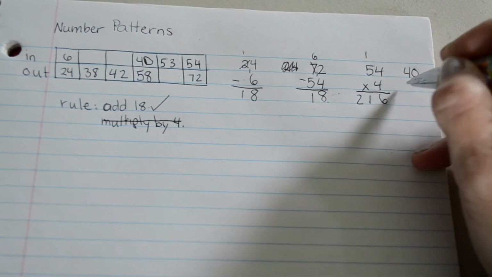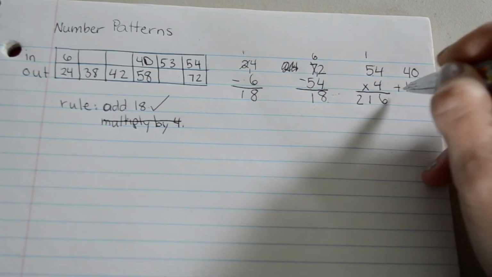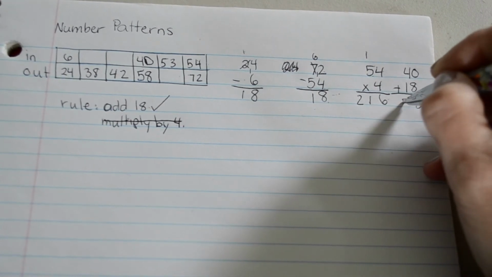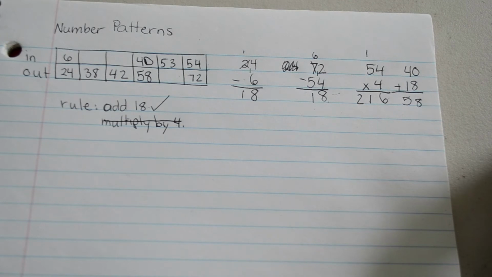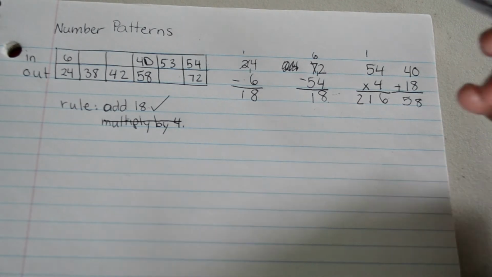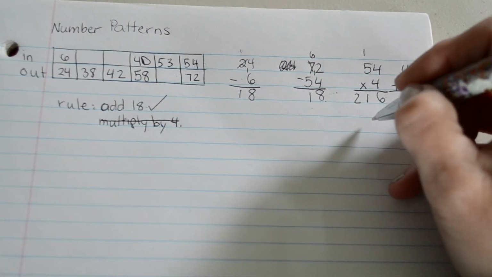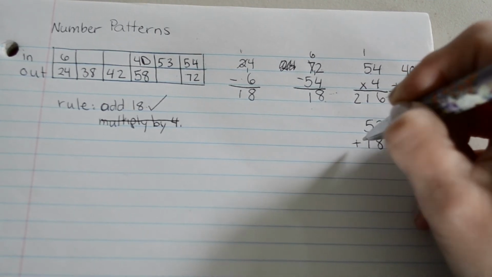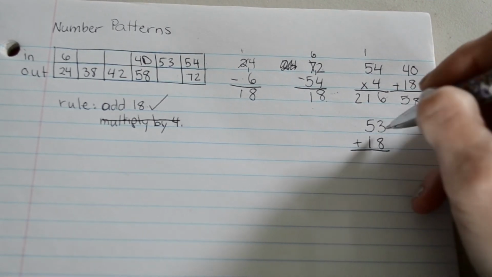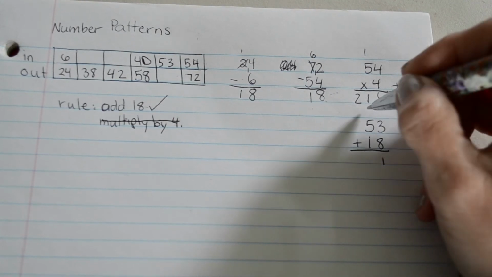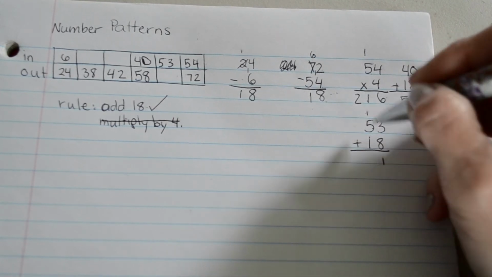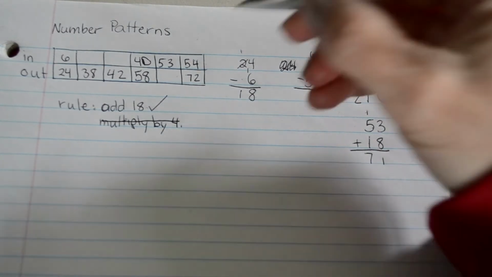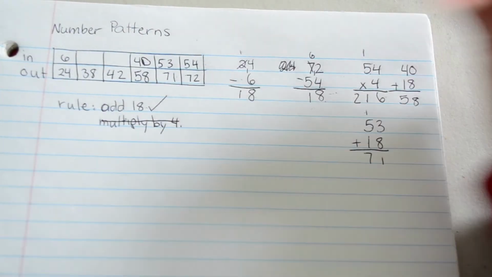So 40 plus 18, there's my 58. So then I can do it again with the 53. So I've got my 53, I'm adding 18, so 8 plus 3 is 11, 5, 6, 7. So this answer will be 71.